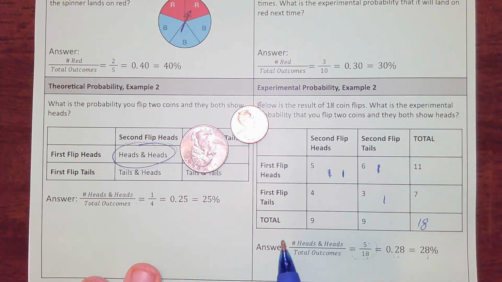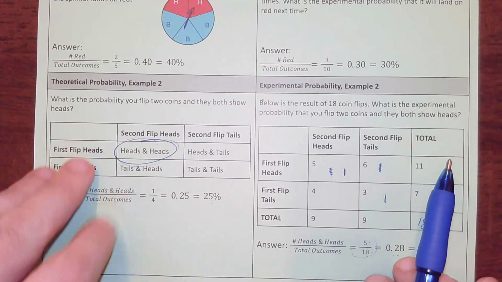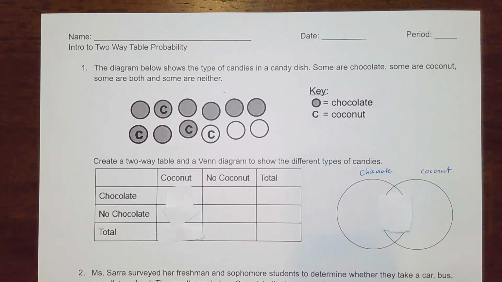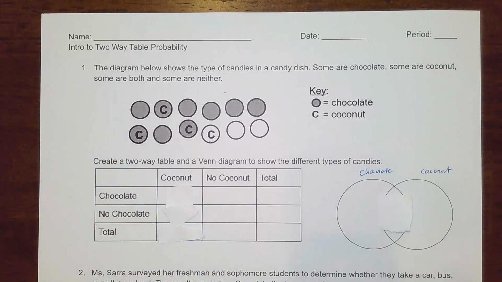In this class, in geometry and statistics, we're mostly going to focus on the experimental probability, and you'll see why in just a minute. But I'm going to stop the green sheet here, and I'm actually going to go back to our worksheet and do some work. So make sure you have this worksheet so you can follow along. Let's start here with number 1.